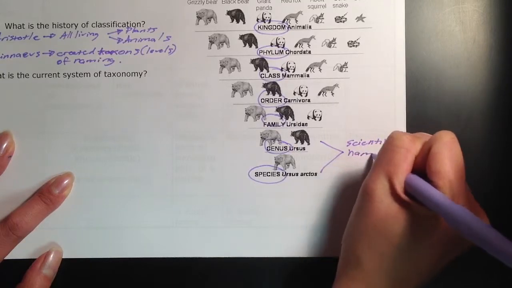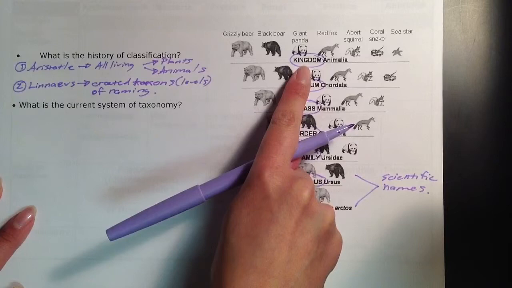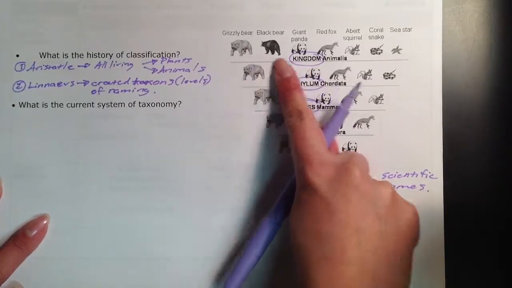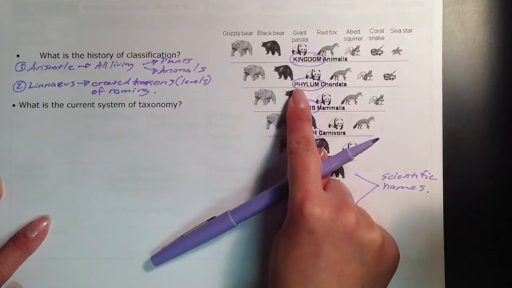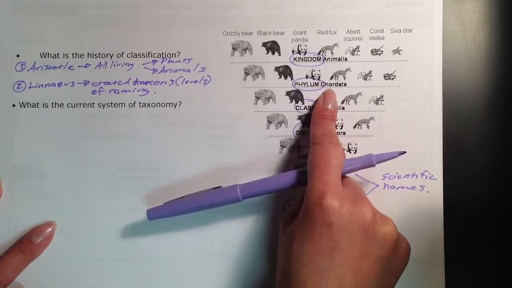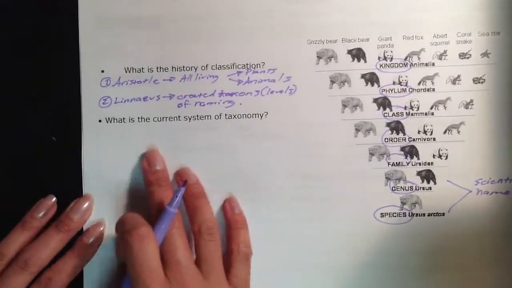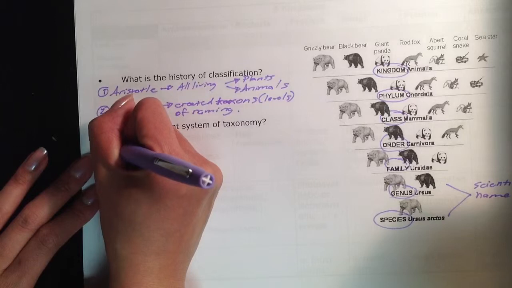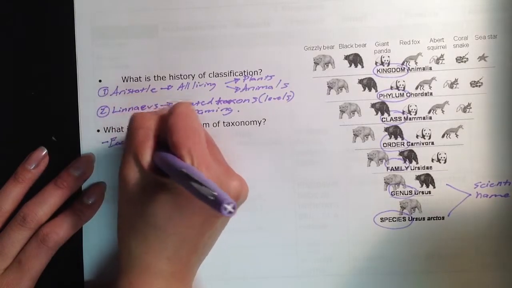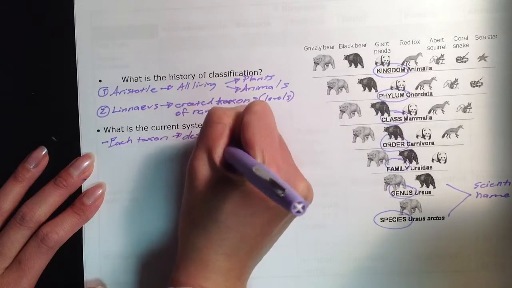In this image, we start with the animal kingdom, and in the animal kingdom we have a wide variety of different animals here. But as we break them down into phylum, we're going to describe some specific characteristics. So, what is our current system of taxonomy? Well, each taxon describes a specific characteristic.